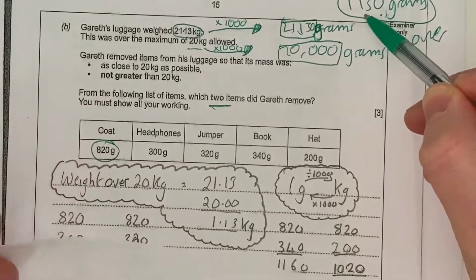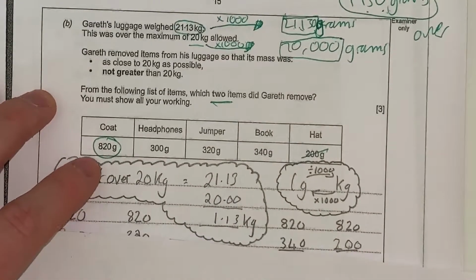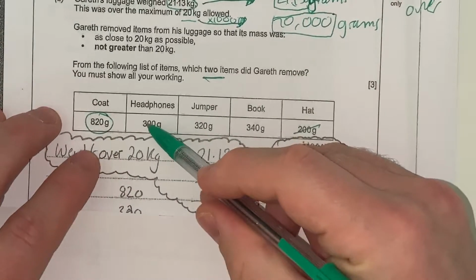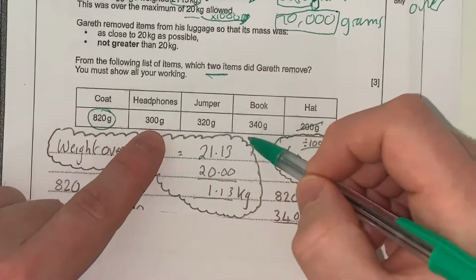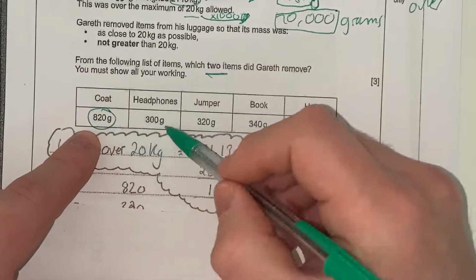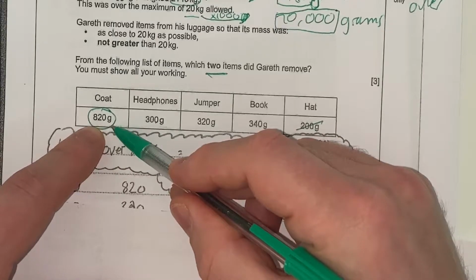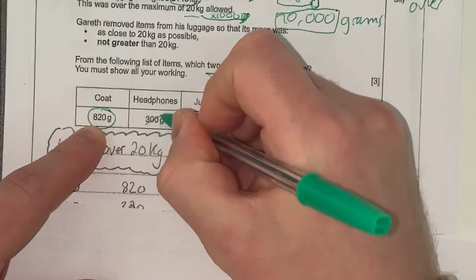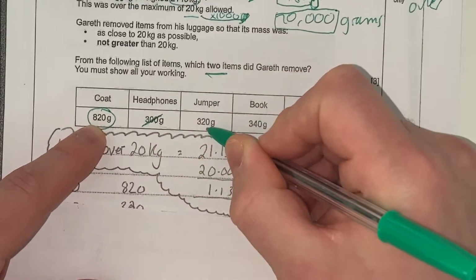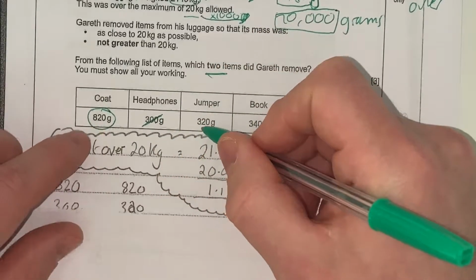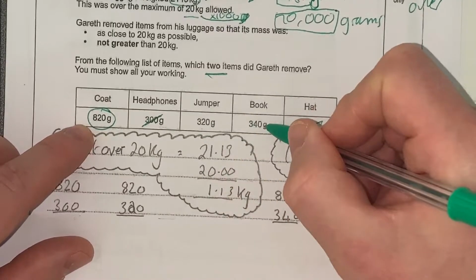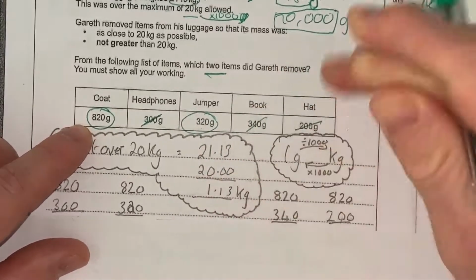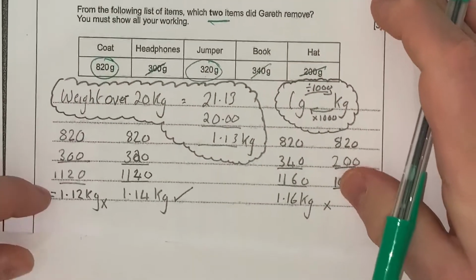So the hat is going to be too small, okay? So it's now between the headphones, the book, and the jumper. The headphones, if I added on 300 to the 820, it's going to give me 1,120, so that's not quite big enough. So if I add on this, it would take me to 1,140. So then therefore the jumper would be the second thing I remove, okay?